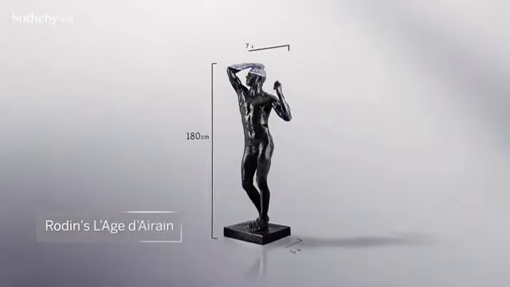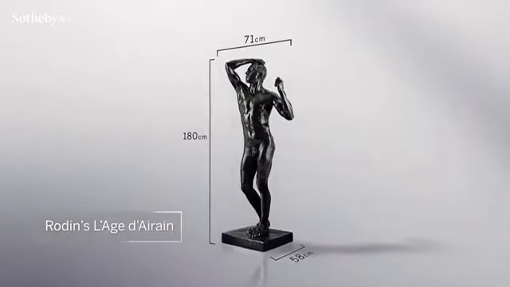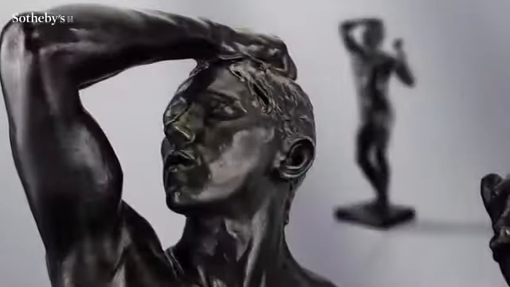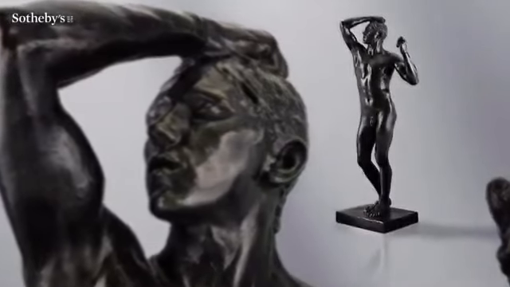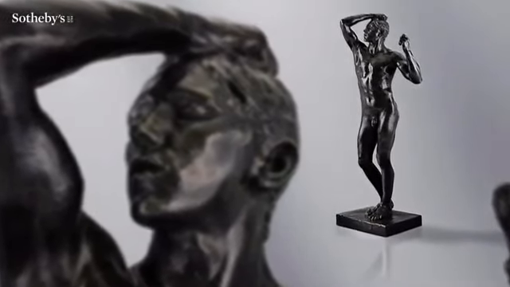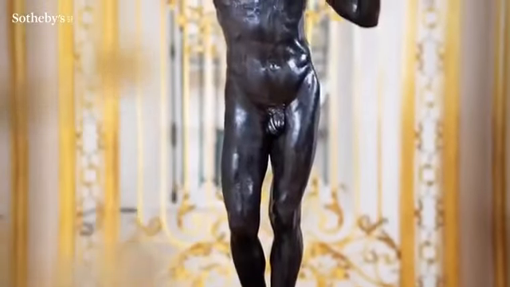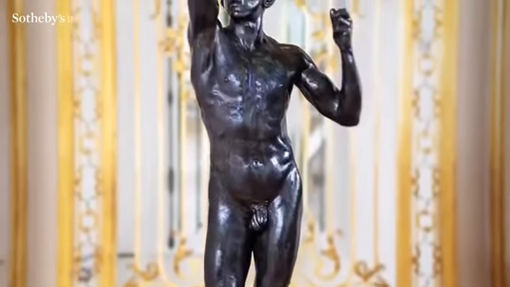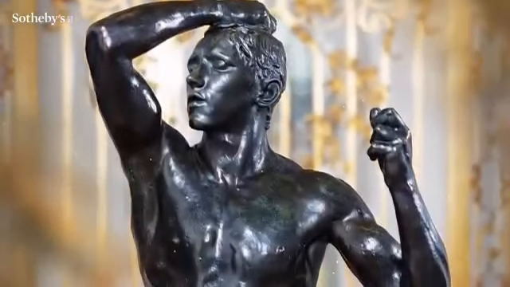Rodin's L'Age d'Airain stands at 180 by 71 by 58 centimeters and refers to the Bronze Age, characterized by the newly found mastery of fire. The name of the piece refers to the third of the four ages of humanity described by the Greek philosopher Hesiod in his poem Works and Days.